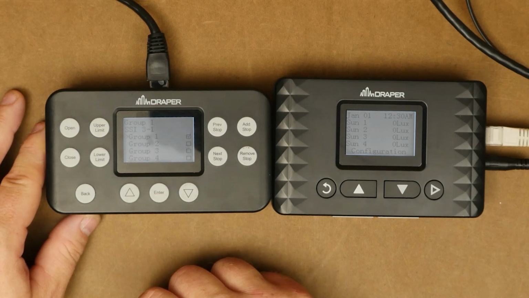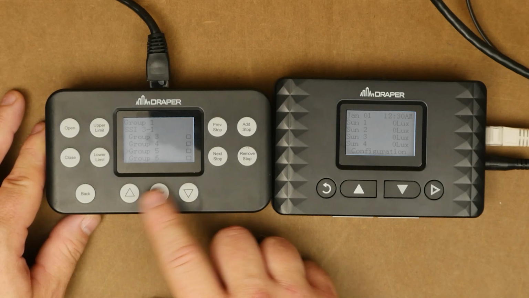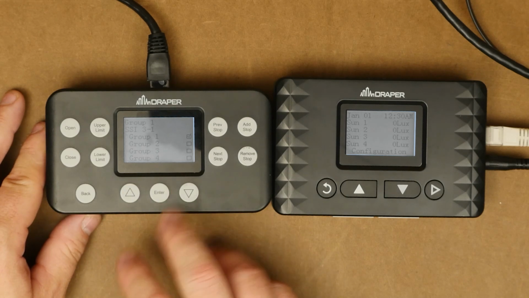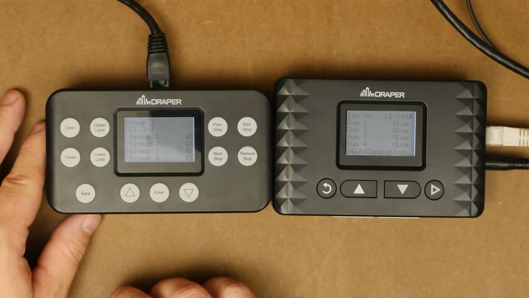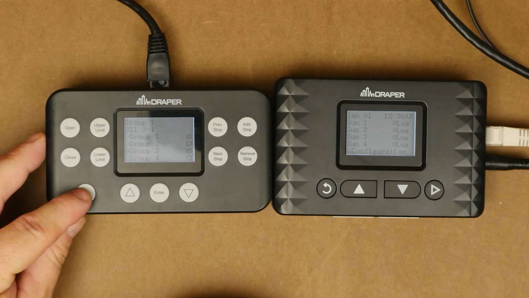All right, SSI 3-1, I can see that I have it as part of group 1, nothing else currently. So if I wanted to assign that to multiple groups, I could go ahead and select group 3. Now I could go back, and as I'm working on additional motors, if I want additional motors in part of group 3 or 1, I can simply do that from the motor settings as I'm setting the limits.